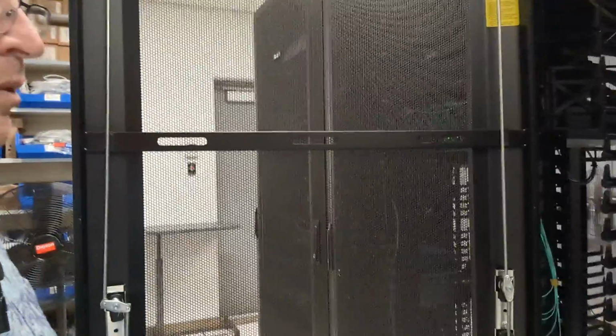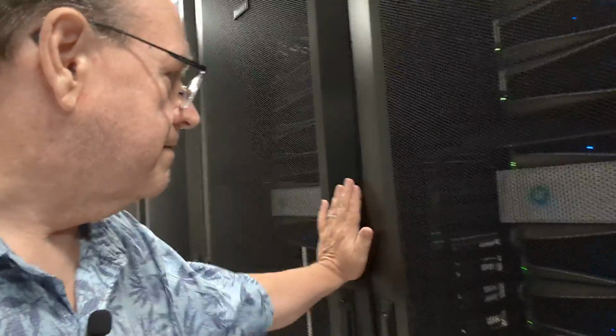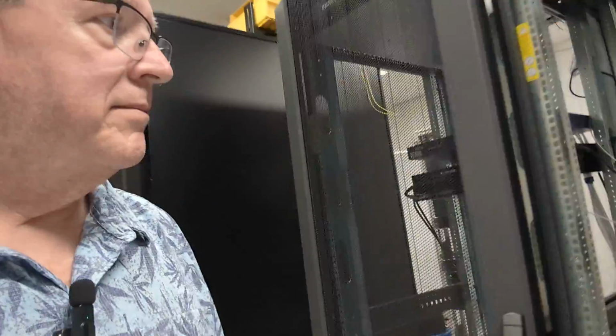So we will go around to the back side of this rack before moving on to the next rack. So let's move around to the back side here.